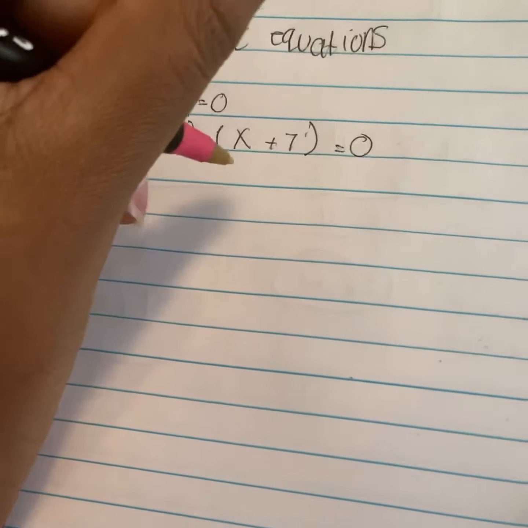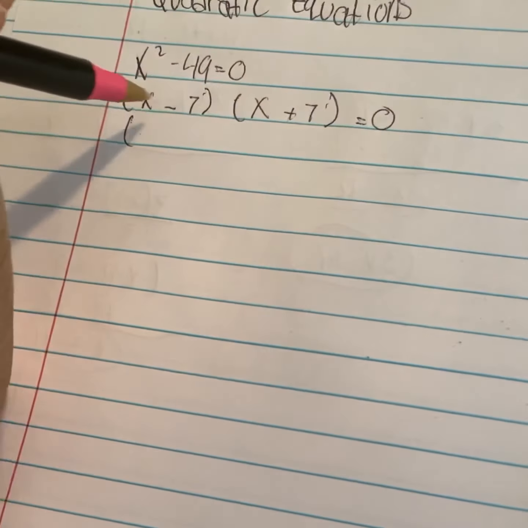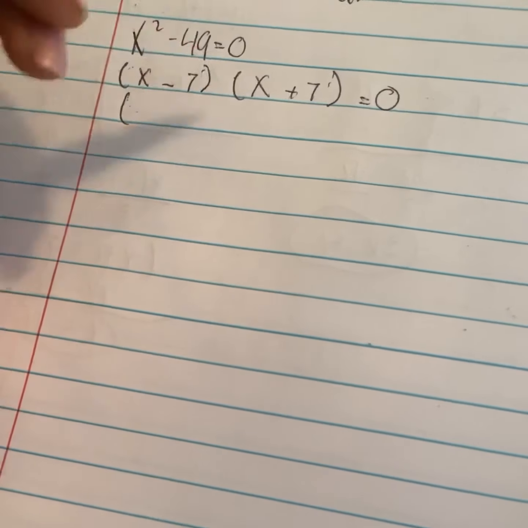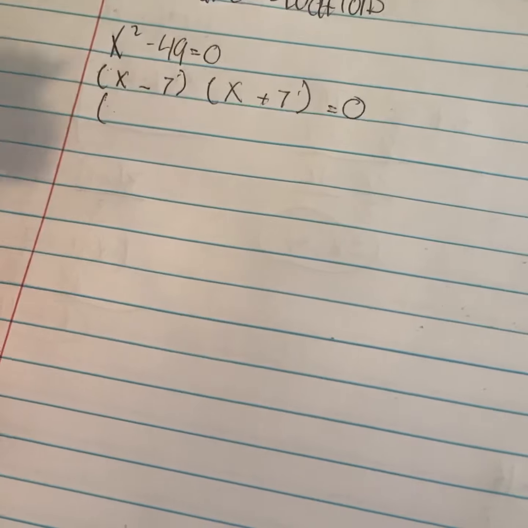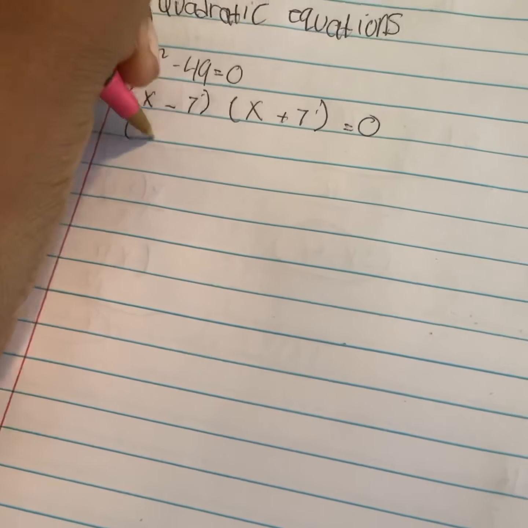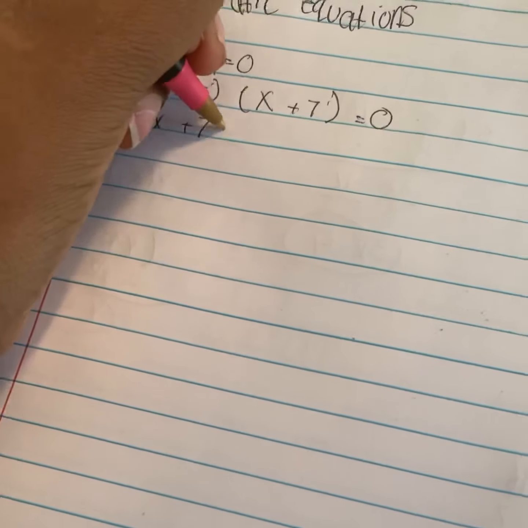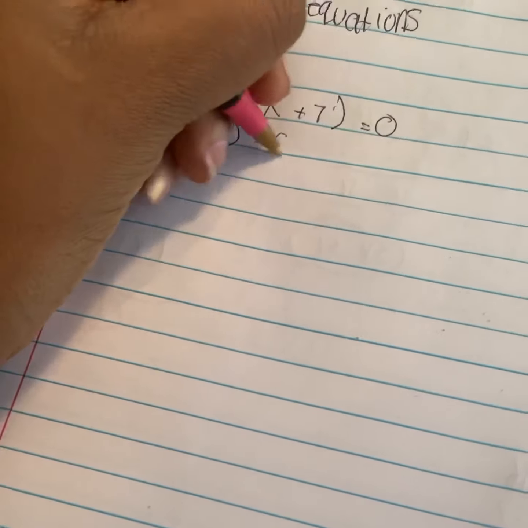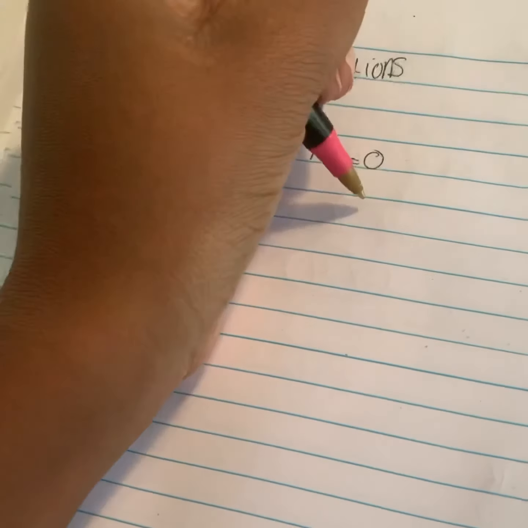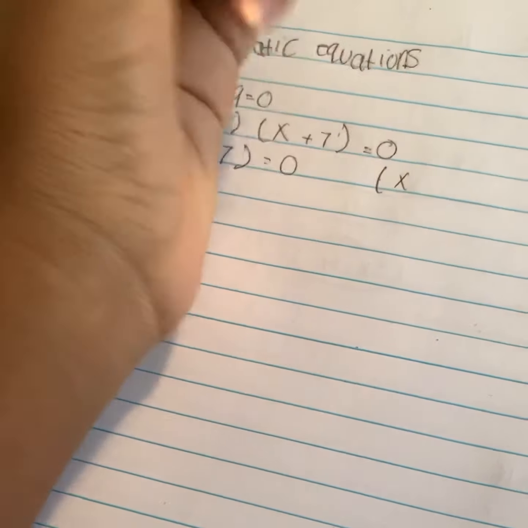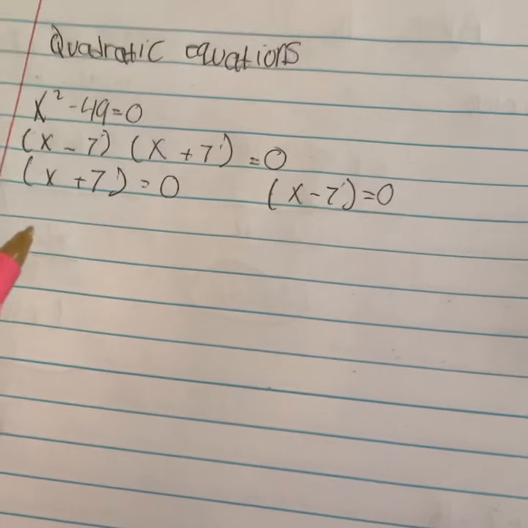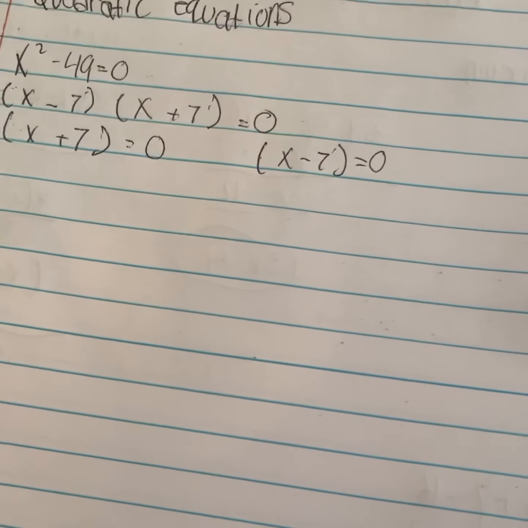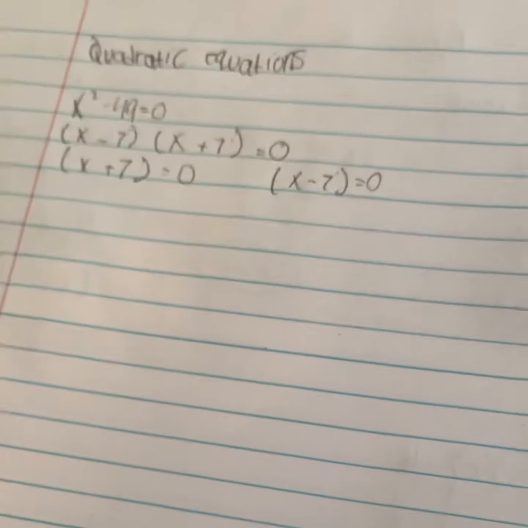Because I made a mistake, I mixed these up. This is supposed to be x plus 7. This is supposed to be x minus 7. So what we're going to do is put x plus 7 here, which is equal to 0, and x minus 7 here, equal to 0. And the reason why we put equal to 0 is because if one of these terms is equal to 0, everything is equal to 0.